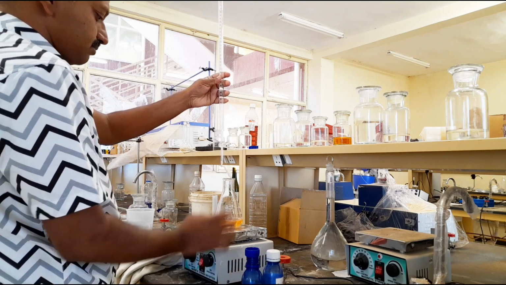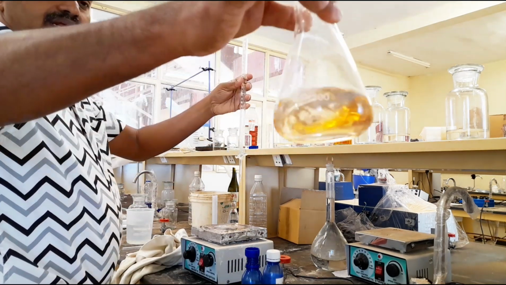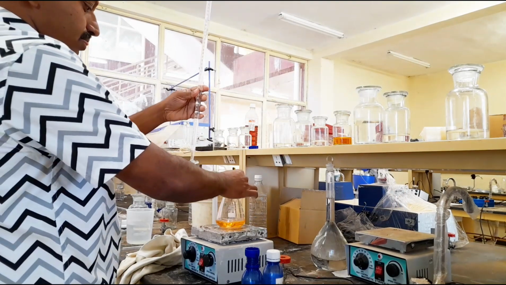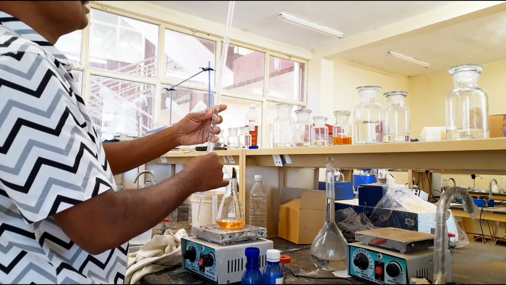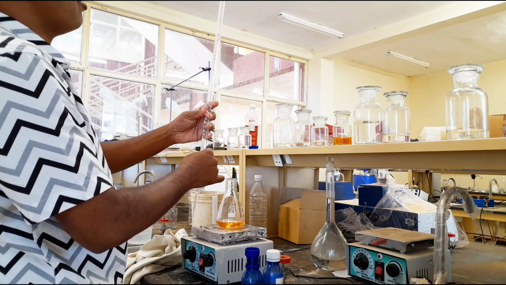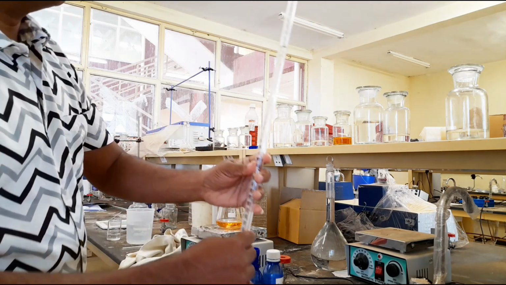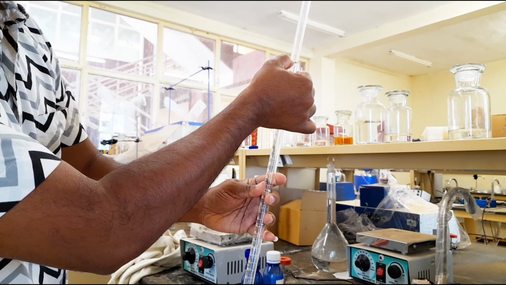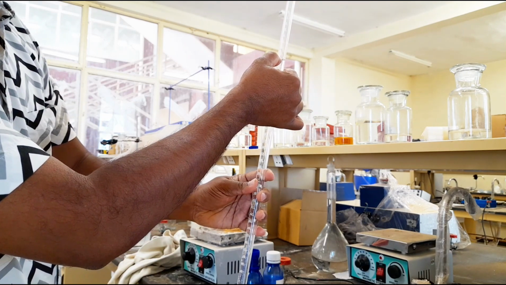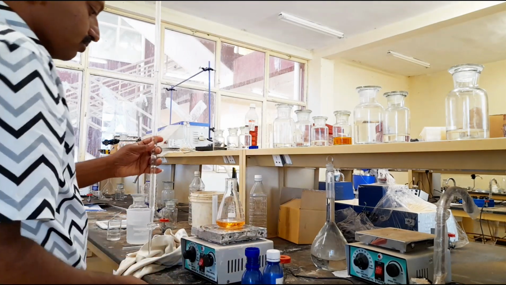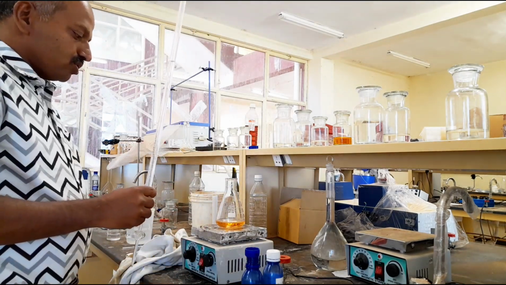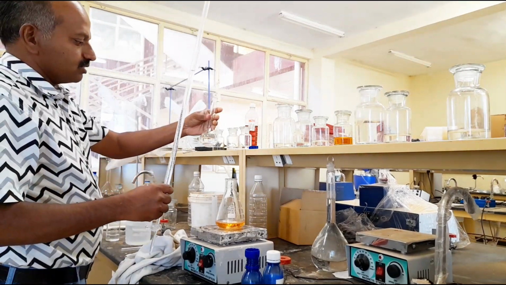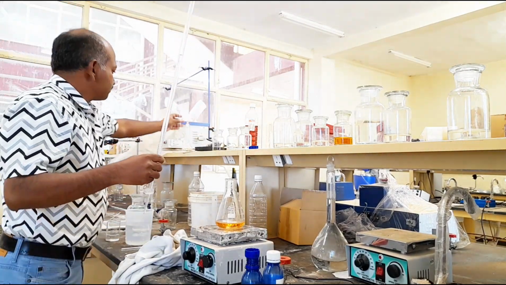See the color change? This is pink color. Yellow color changes to pink color. Now, note down the value. This is 17.7. This is the titer value, 17.7. Note down the titer value. Then we will go for part 2 to analyze the mixture containing sodium carbonate and sodium bicarbonate.